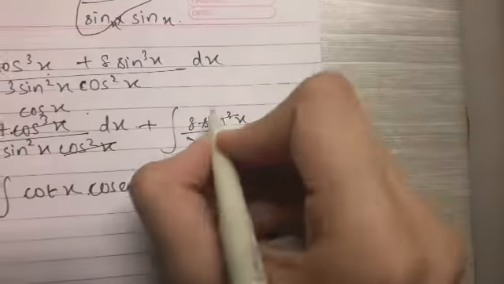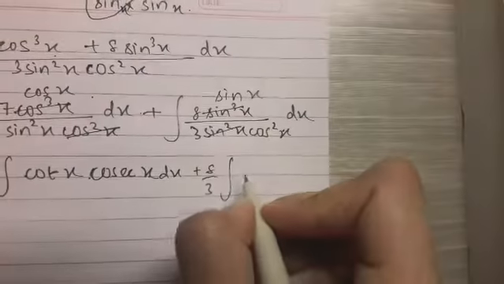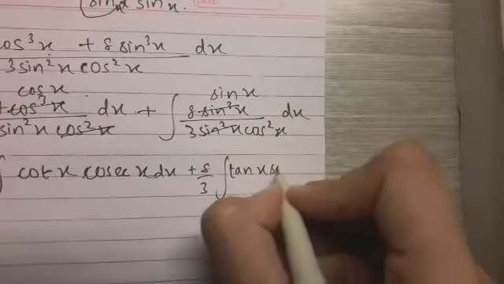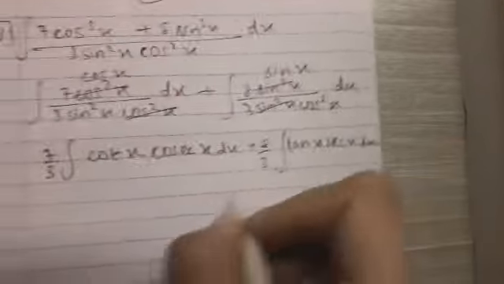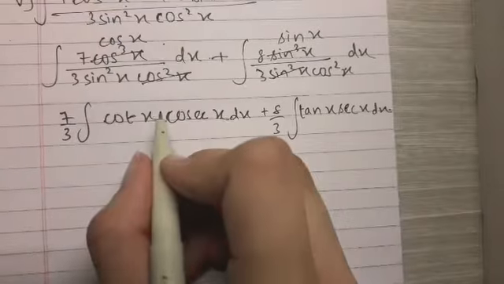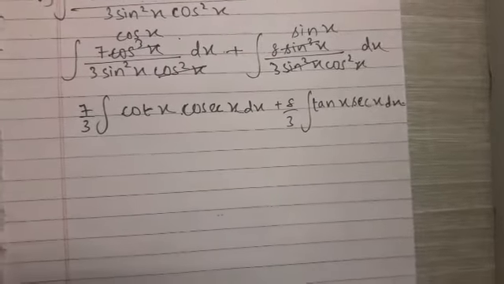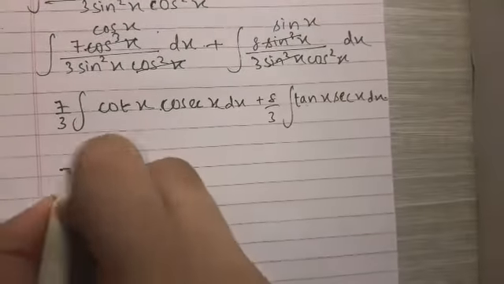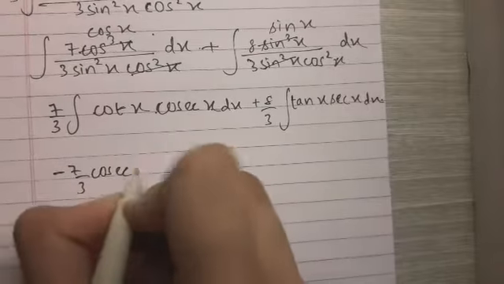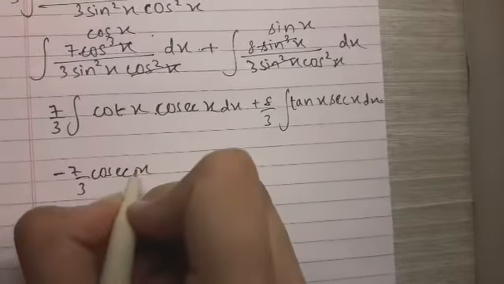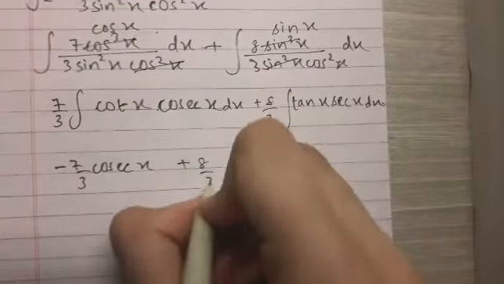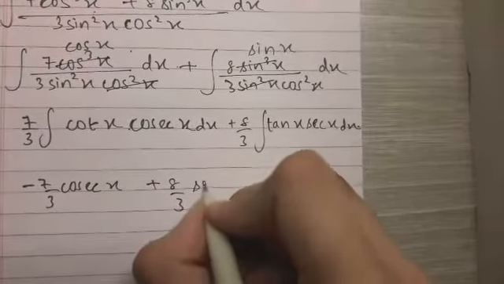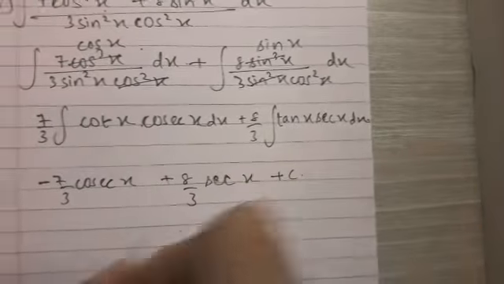Again, do the same thing. Sine and sine gets cut. We have 1 sine x in the numerator. Sine by cos becomes tan, and 1 by cos becomes sec. Very simple. Now we know that when we differentiate cosec x, we have minus cosec x cot x. So the integral of this would be minus 7 by 3 cosec x, so that when we differentiate this, the minus and minus gets cut. Plus 8 by 3, we know that the differentiation of sec x is sec x tan x, so this would become sec x plus c. This is the final answer.